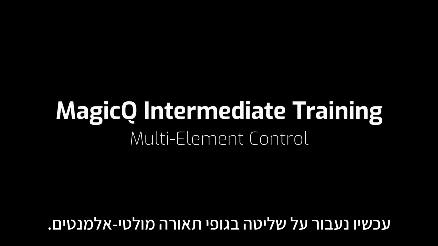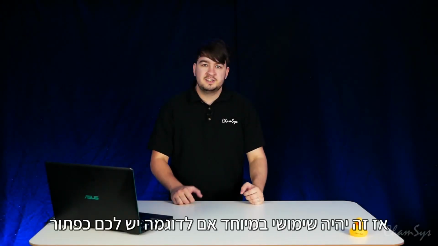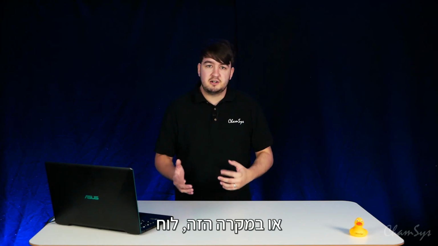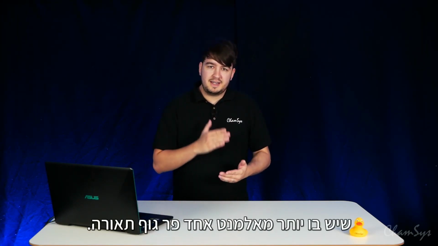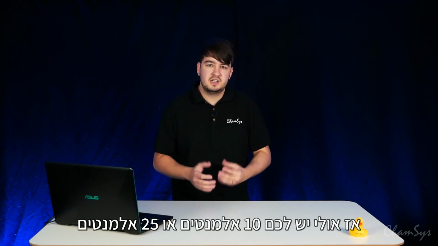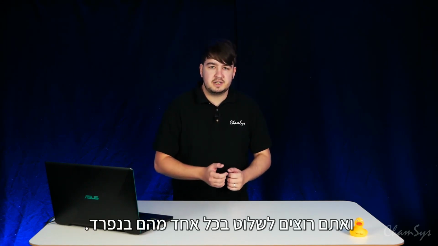We're now going to take a look at control of multi-element fixtures. So this is going to be particularly useful if, say, for example, you've got a batten, or in this case here, a panel that's got more than one element per fixture. So maybe it's got 10 elements or 25 elements, and you want to be able to control those individually.